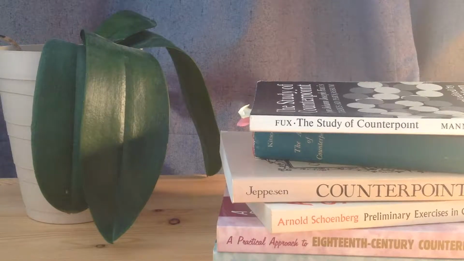If you turn to your notes, we're going to start by asking, what is counterpoint? Counterpoint refers to the combination of several melodies to create one musical whole. And the principles of counterpoint are the basic underpinning of Western tonal music.